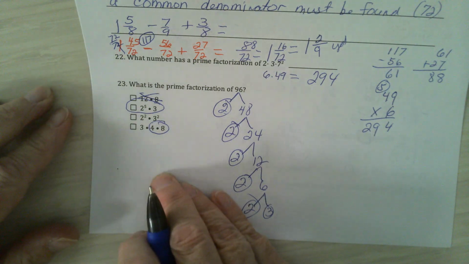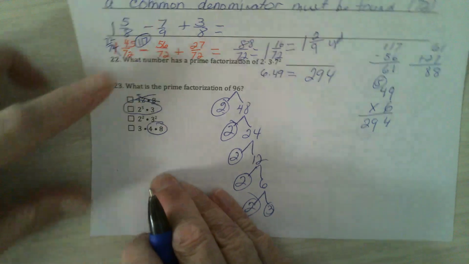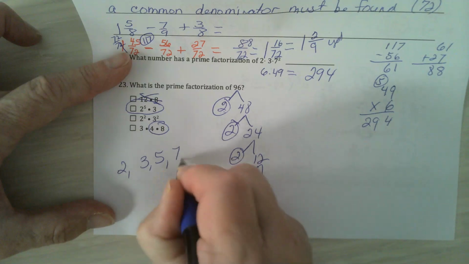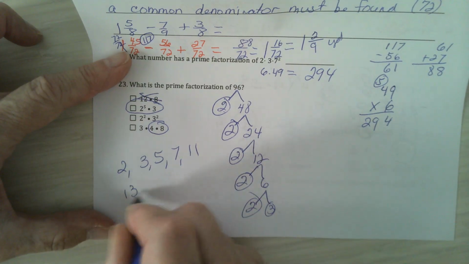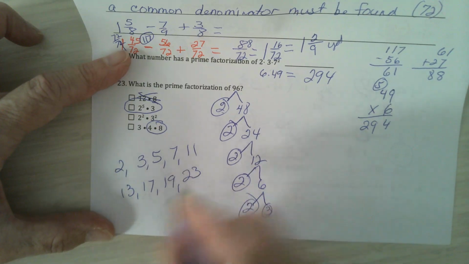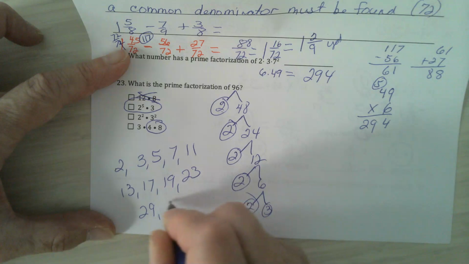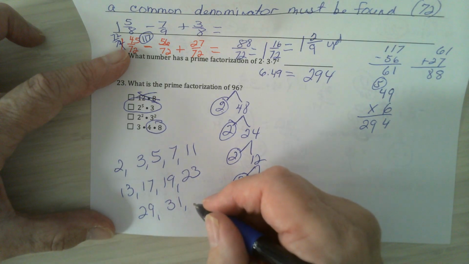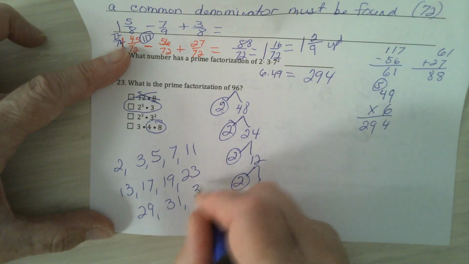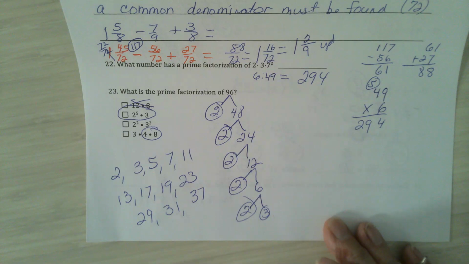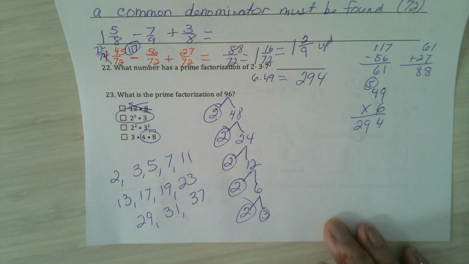Okay, you know what the prime numbers are, right? 2, 3, 5, 7, 11, 13, 17, 19, 23, 29, 31, 37. All right, you don't have to know more than that on the test. I think it's like less than 20 is what you have to have on there.